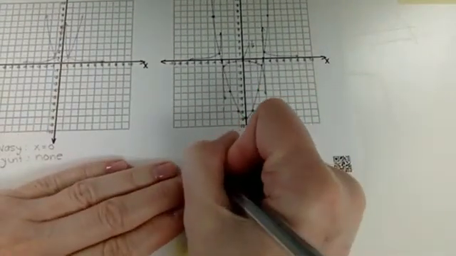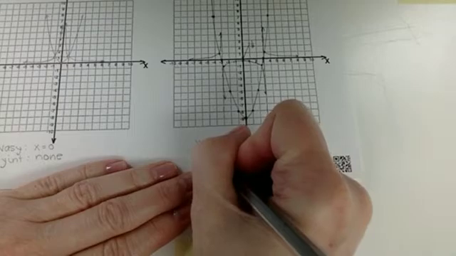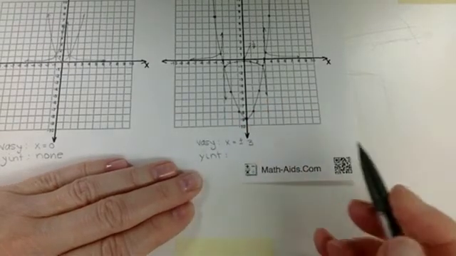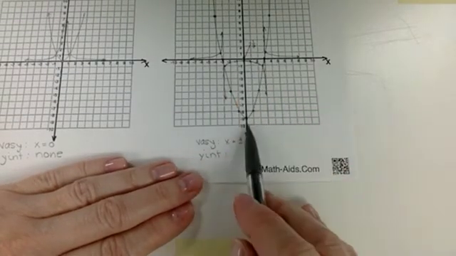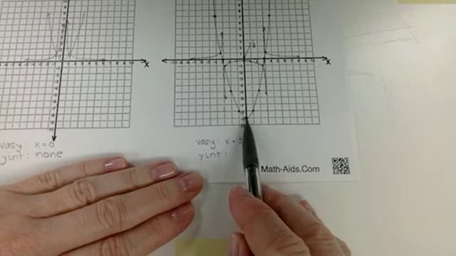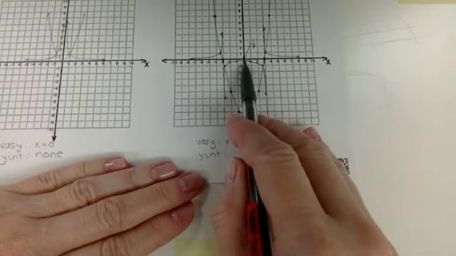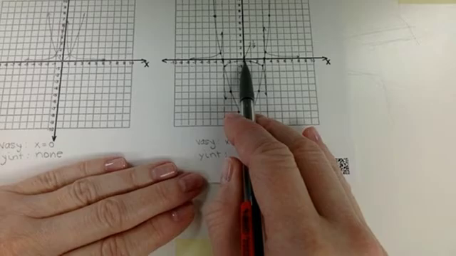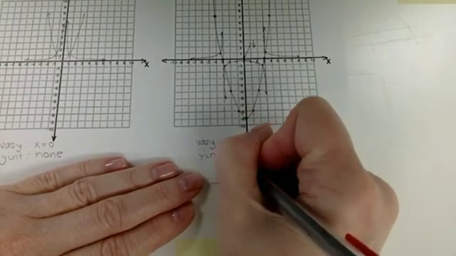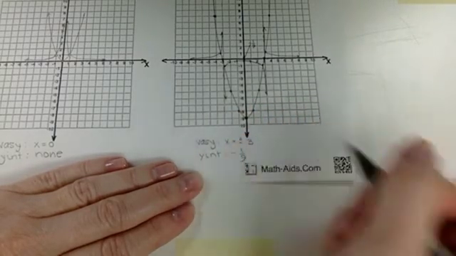And y-intercept, let's see. Well, our original y-intercept was -9. The reciprocal is -1/9. Done for that one.